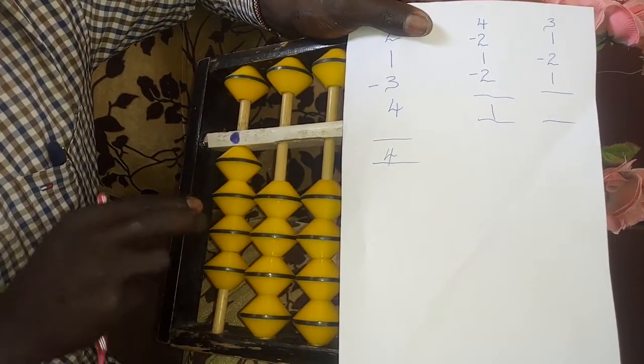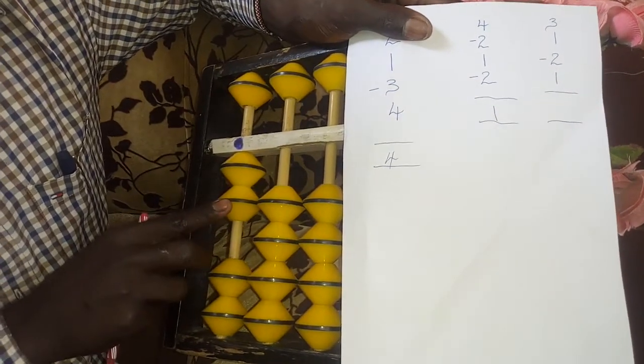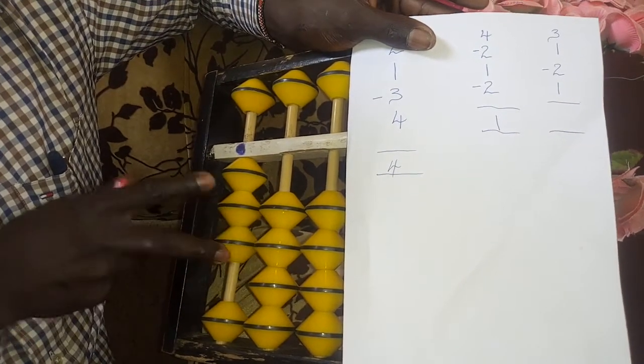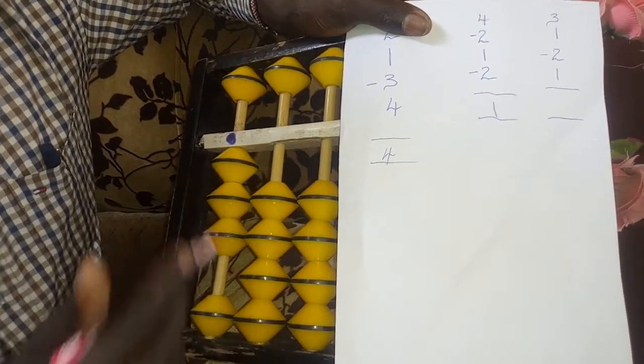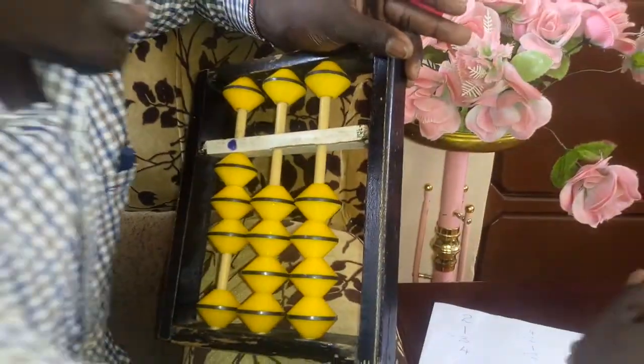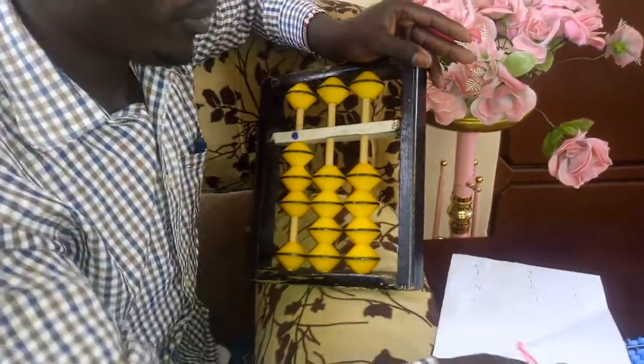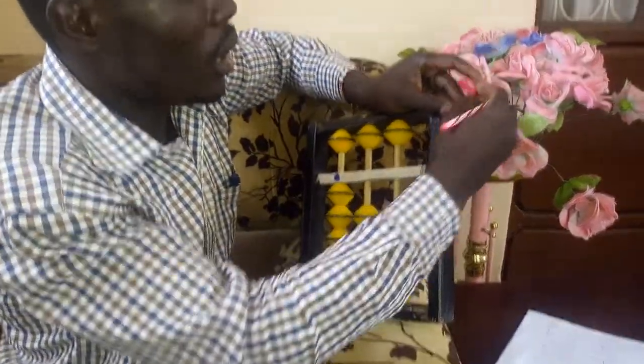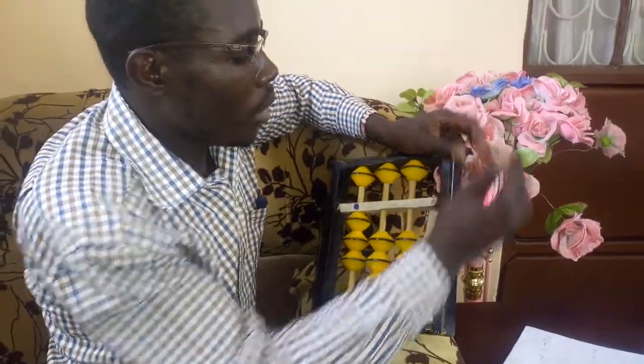Less what? 2. I less 2. Add what? 1. I add 1. I remain with 3. I write 3. Now, this one, as you see, if I don't have my abacus, this is how I will do it.